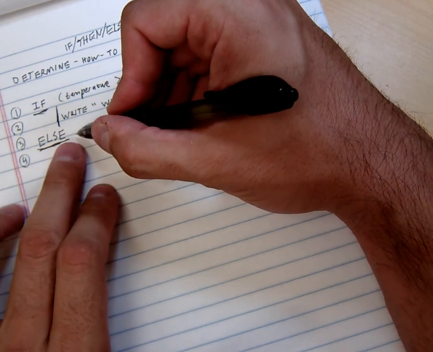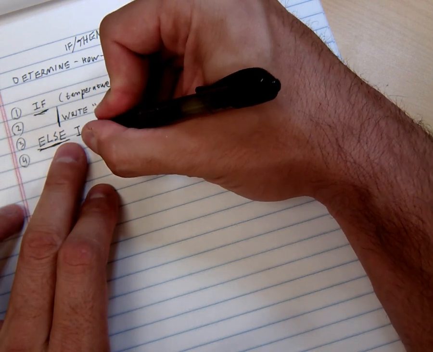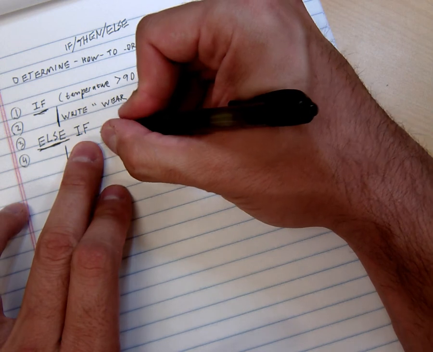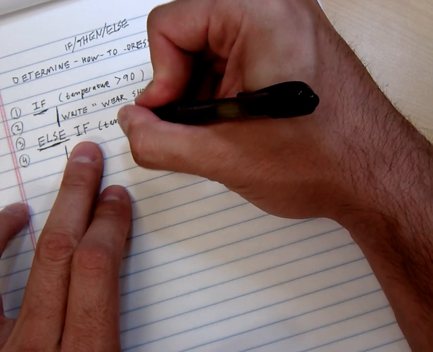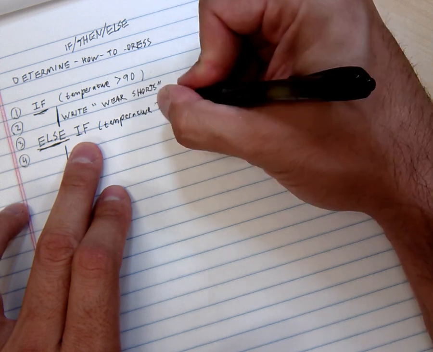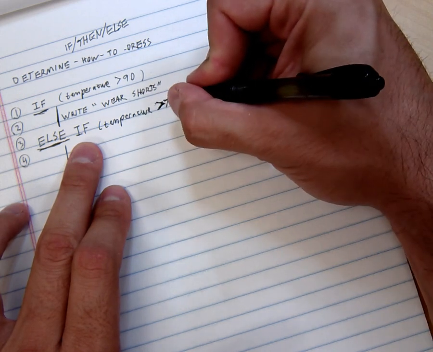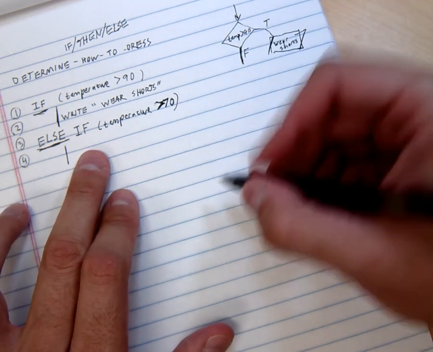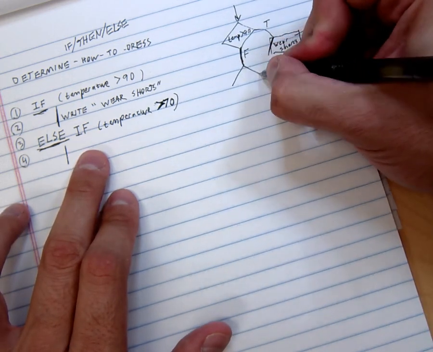Right after that else, I can add additional conditions. So if, and here I'm going to say if the temperature is greater than 70, that's a greater than sign, and then the number 70. Apologize for the messy handwriting. That is equivalent to putting another decision block here.